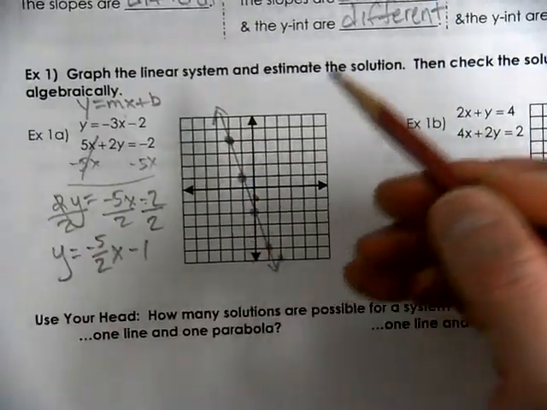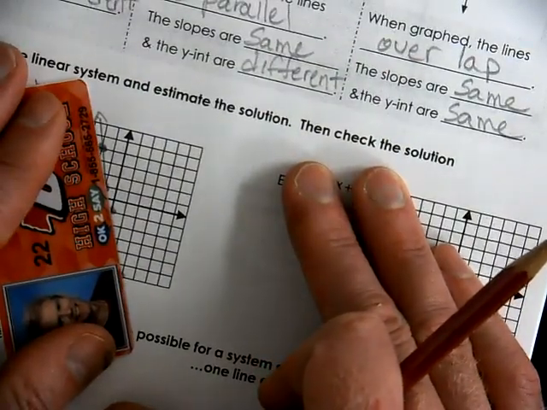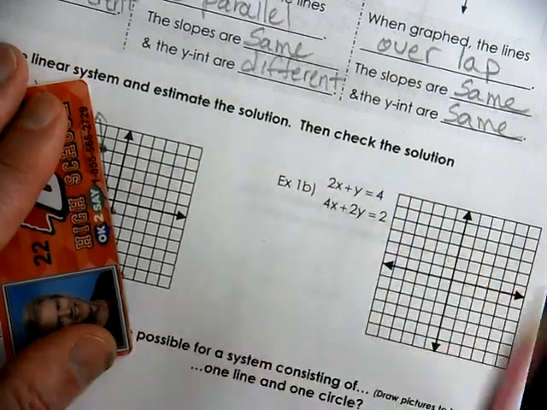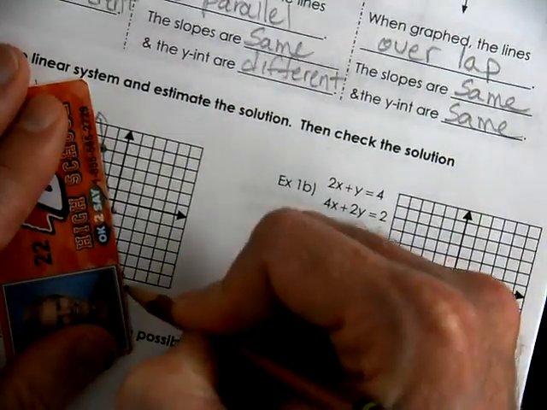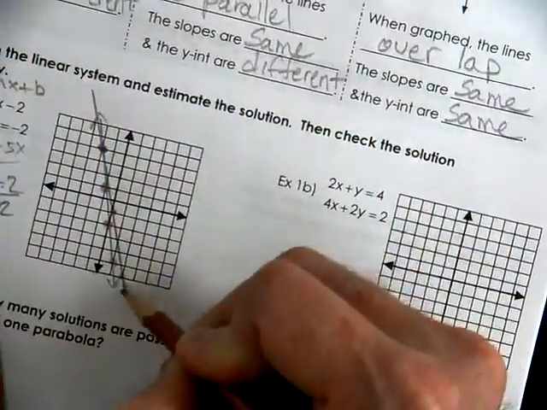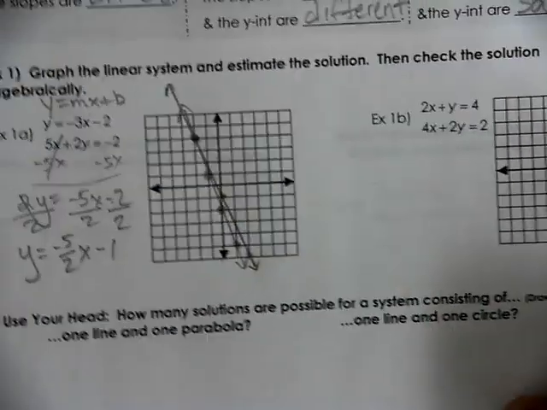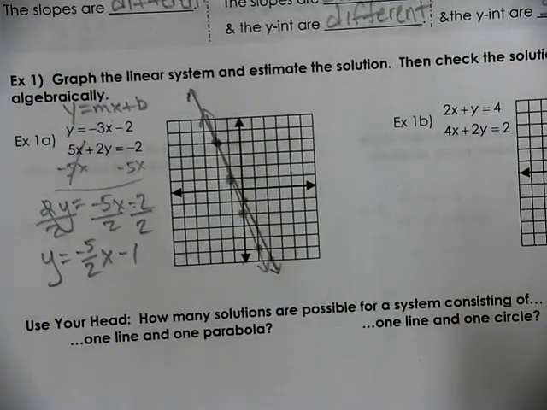And that hits it right on that intersection. So the lines do cross, the lines do have different slopes. They're just really close to each other. Not my favorite picture for a set of notes, but that works.